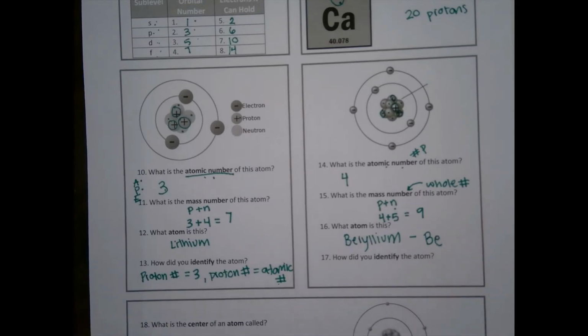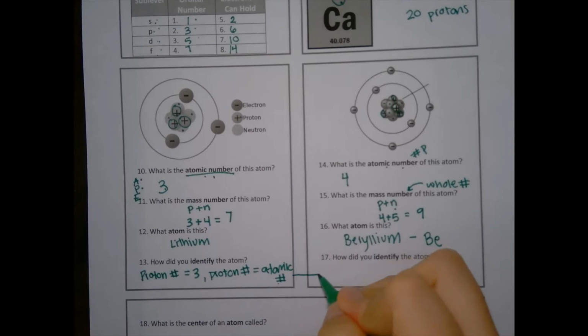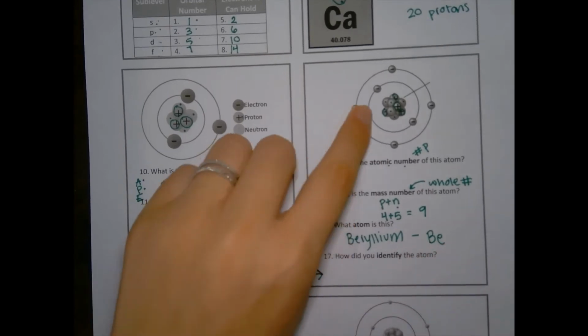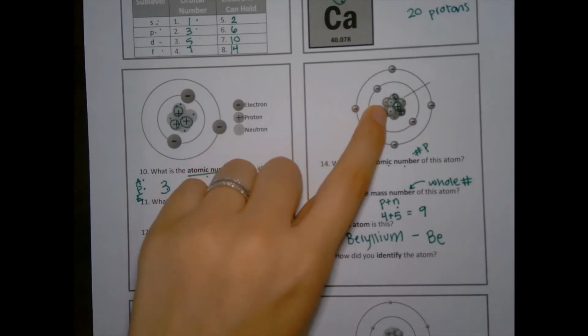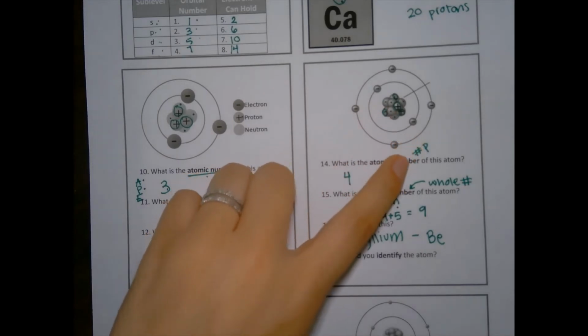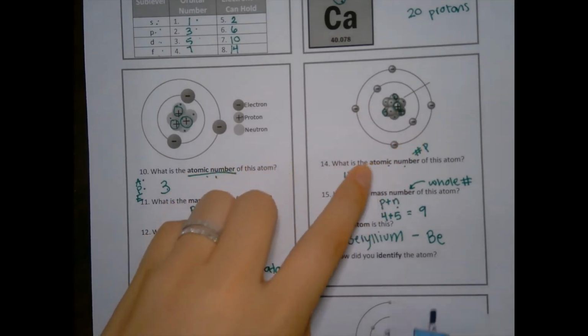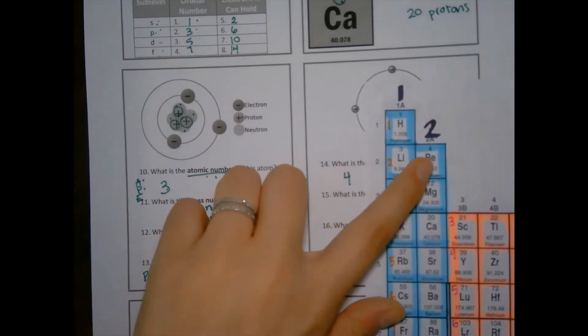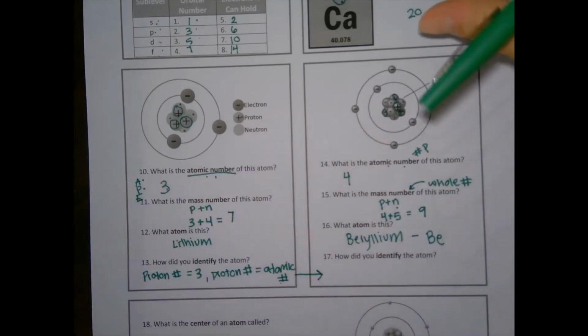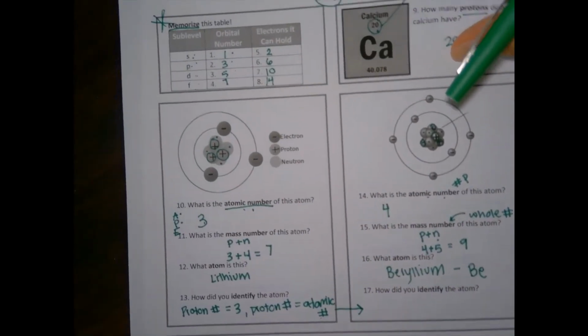I can also write the element symbol, which is capital B, small letter E. How did I identify the atom? Well, same process as here. I counted my number of protons. There was 4. I know that the number of protons is equal to the atomic number, and atomic number 4 is beryllium. Okay, last few questions on the easy part.